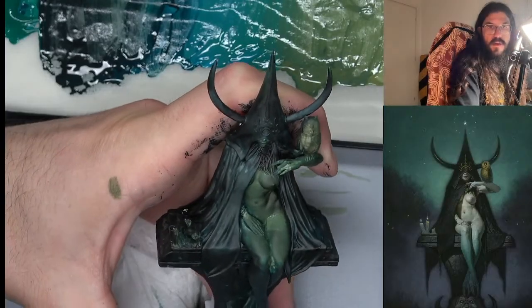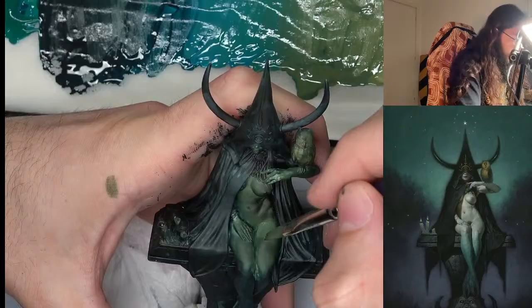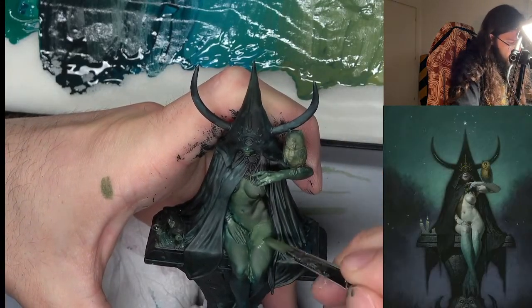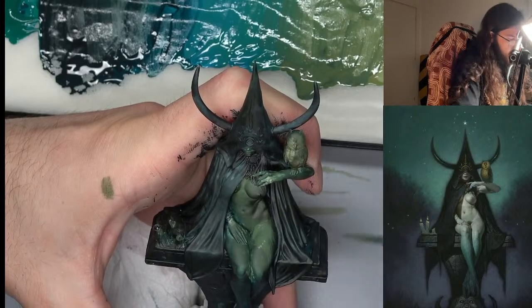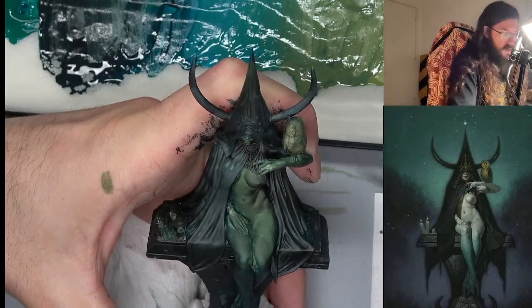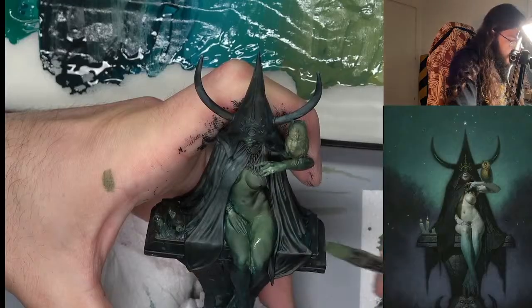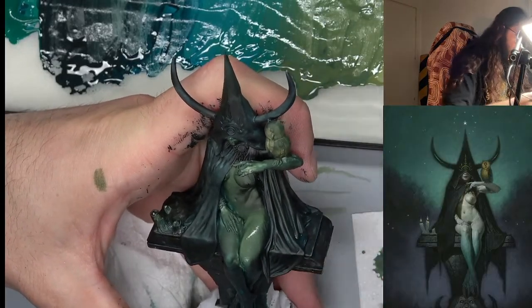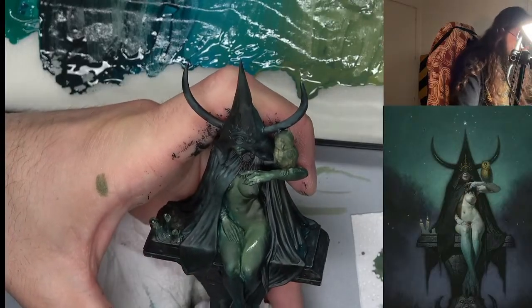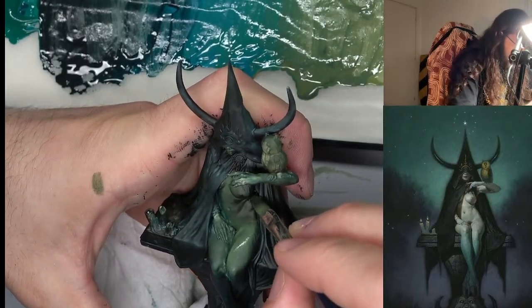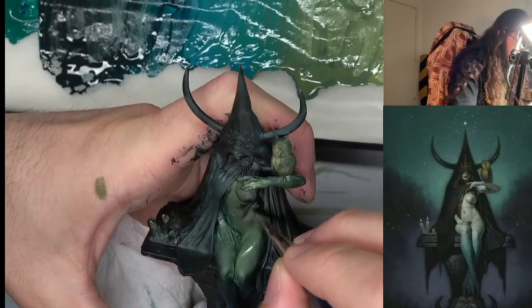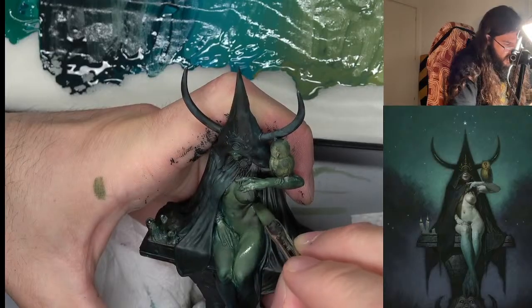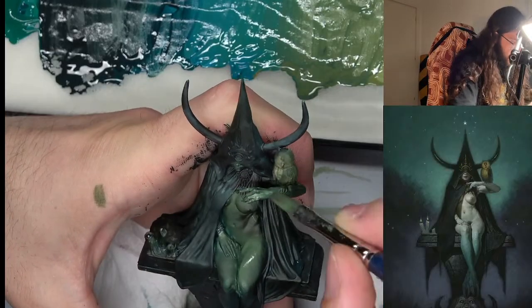So again, look now how I try to follow the volumes, following also the muscle stripes that will enhance the realistic result on the skin tone.